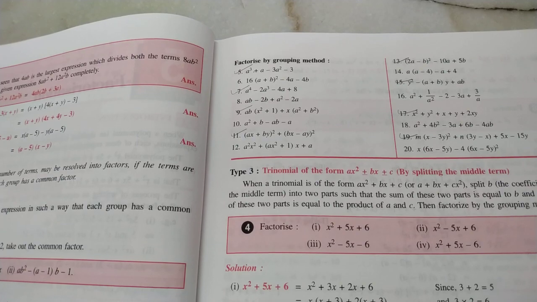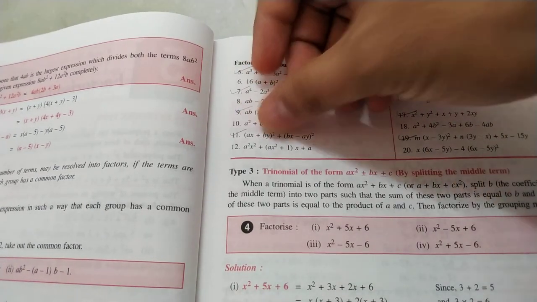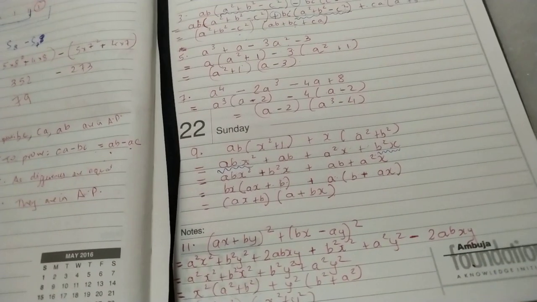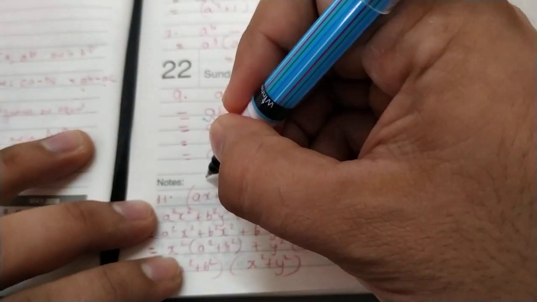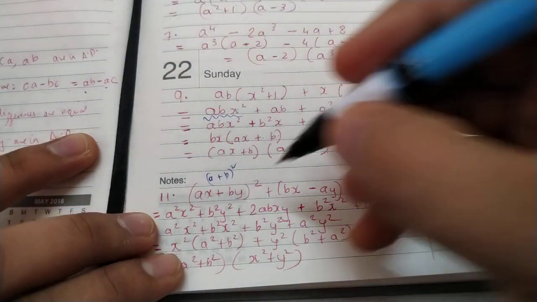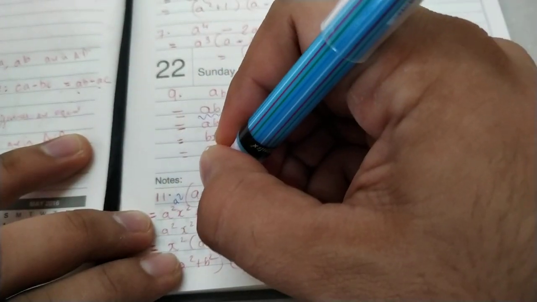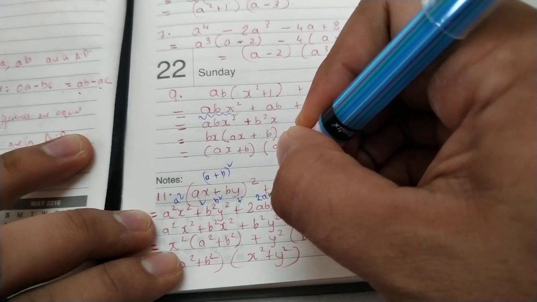Next, the 11th sum. Here we'll have to use the formula of a plus b the whole squared to expand and open the brackets. The formula for a plus b the whole squared is a squared plus b squared plus 2ab.